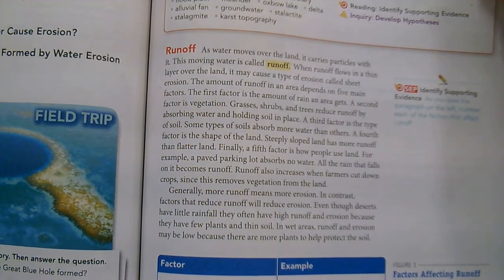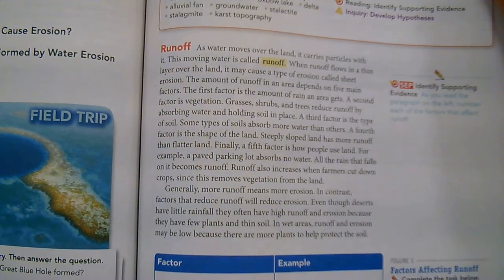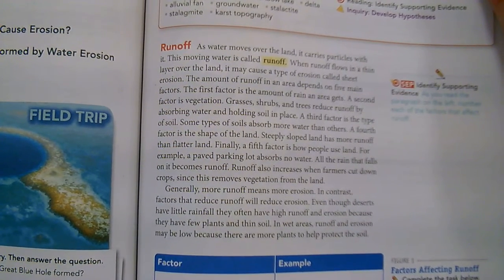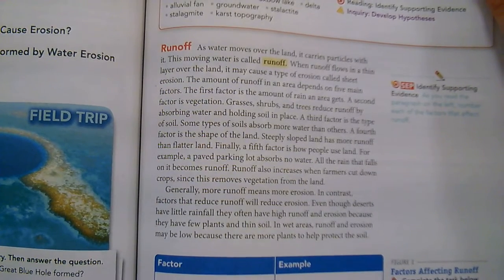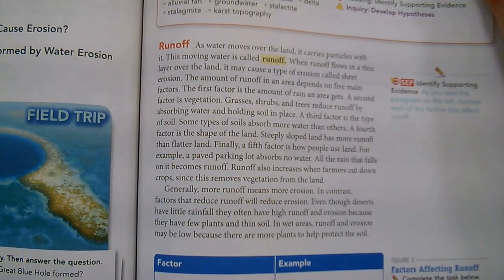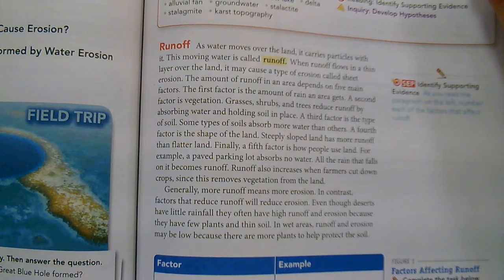A second factor is vegetation. Grasses, shrubs, and trees reduce runoff by absorbing water and holding soil in place. A third factor is the type of soil. Some types of soils absorb more water than others. A fourth factor is the shape of the land. Steeply sloped land has more runoff than flatter land.